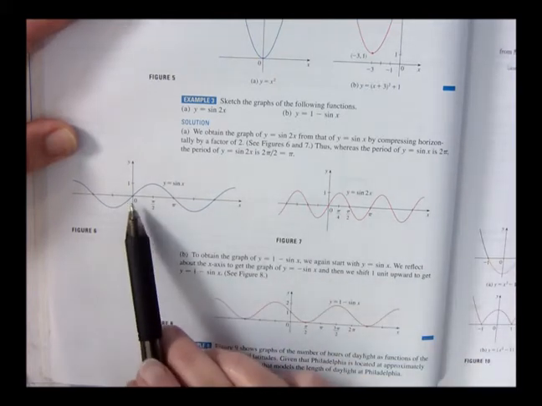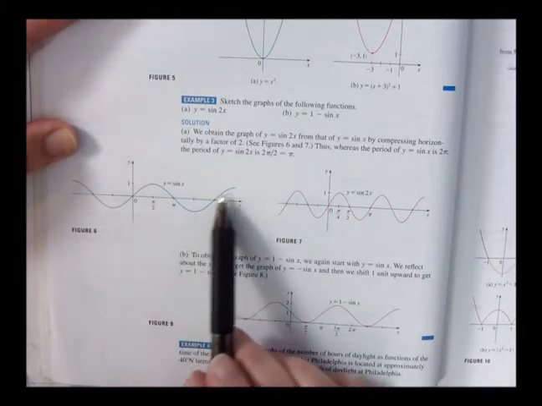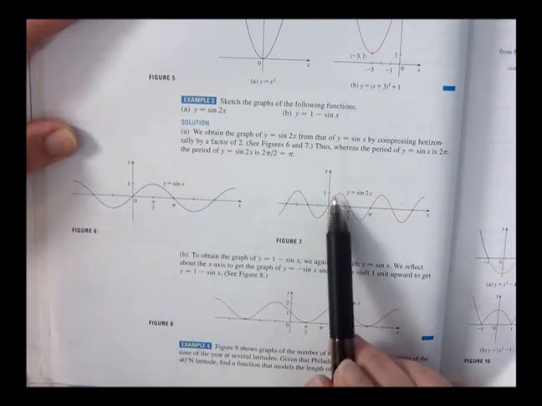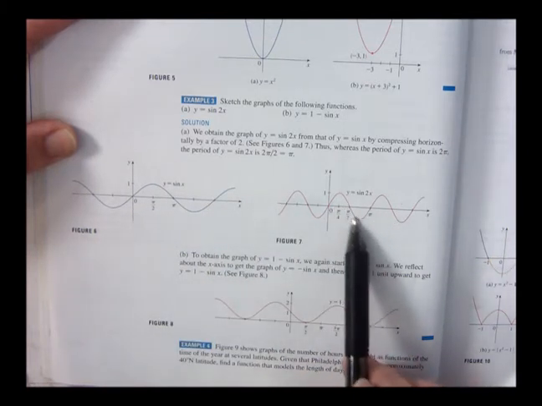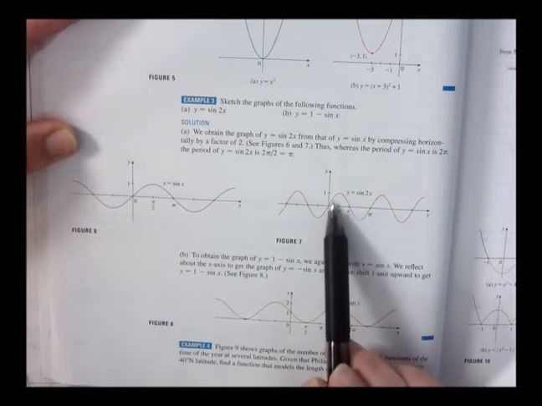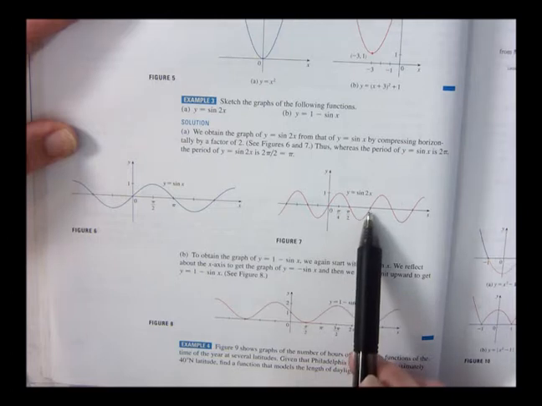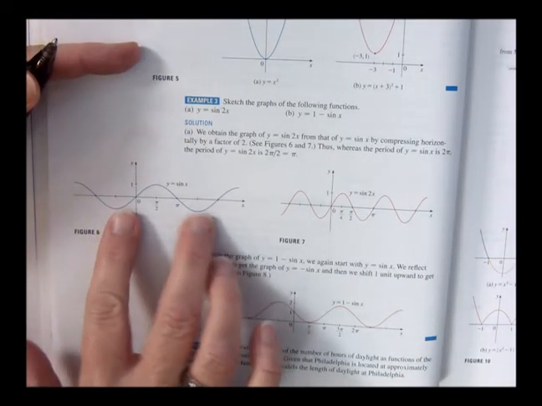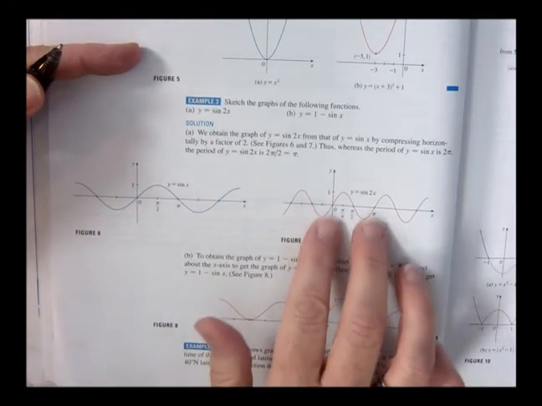So you can see, whereas before, when I had my regular sine function, now I have to squish it all together and I have to compress it so that the entire cycle happens between 0 and pi. So again, I took this and I compressed it, and now I have it here.